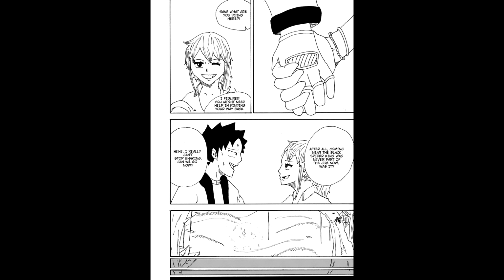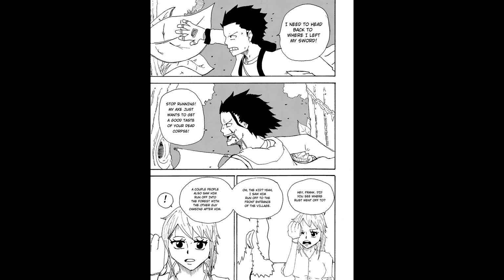Okay, page 35. Sam shows up to help Rust. So yeah, it's pretty cool, because in one of the pages, page 24, she talks to this guy, and he pretty much tells her, "Yo, that guy Rust ran to the forest, with the other guy chasing after him."